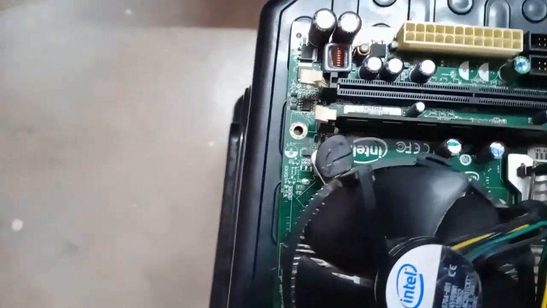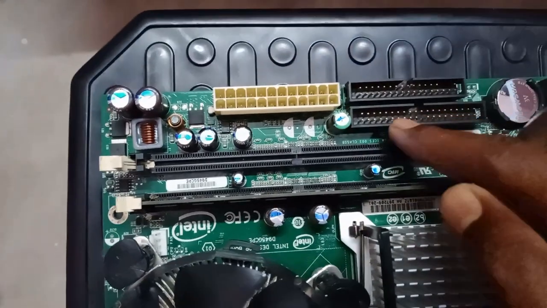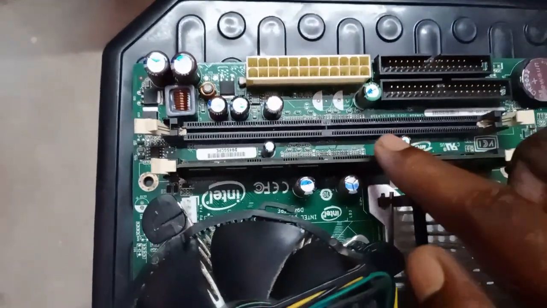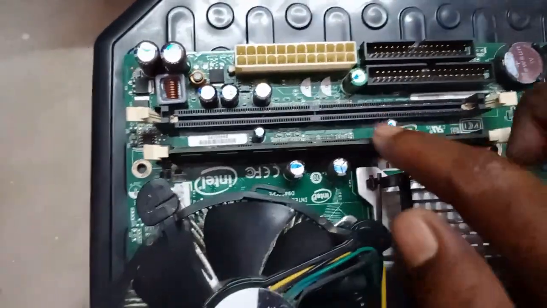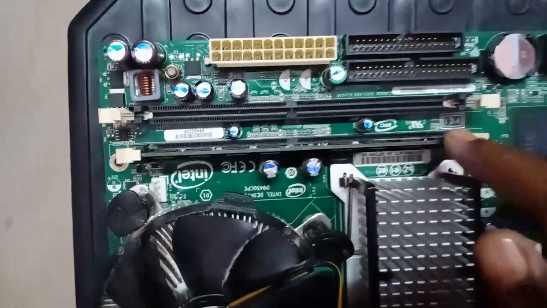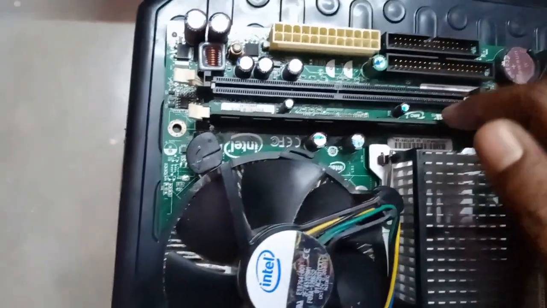Next, we have the RAM slots. Here we can see two RAM slots. We have one RAM here. This is known as the RAM, random access memory. In this motherboard, we have two slots.